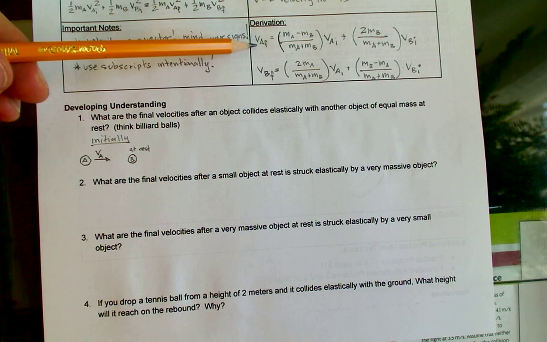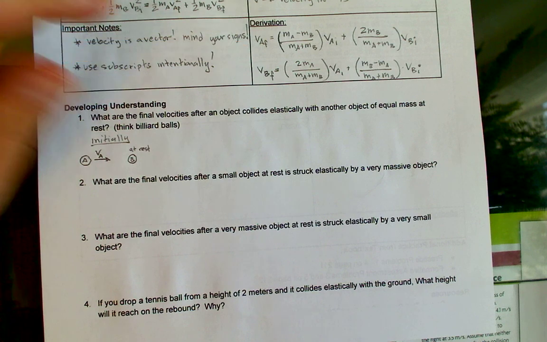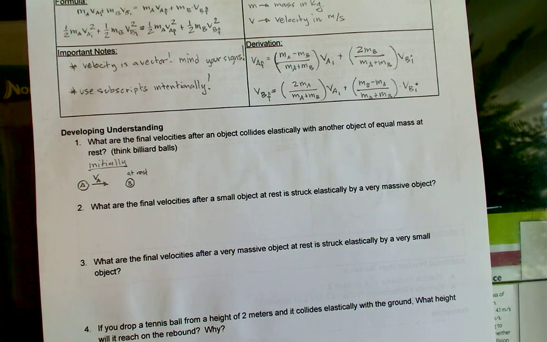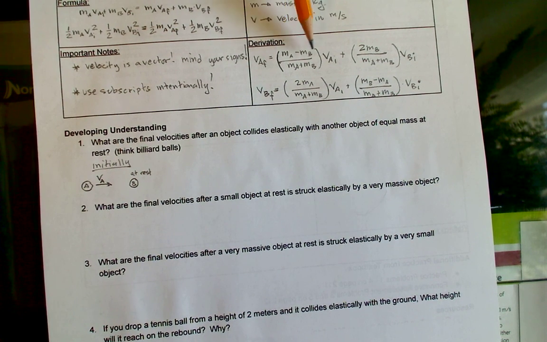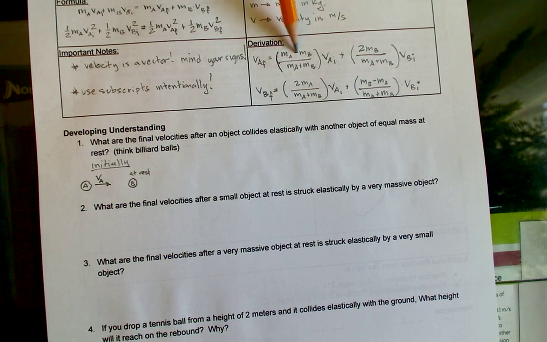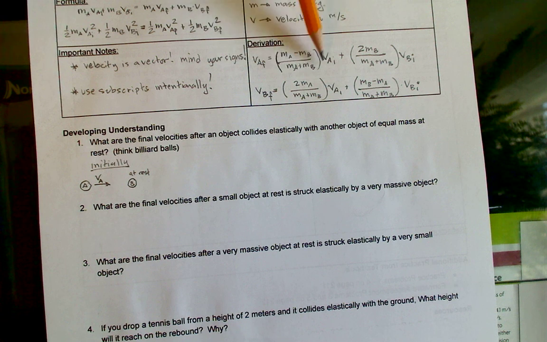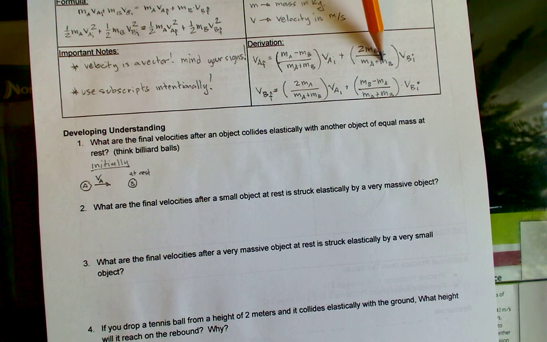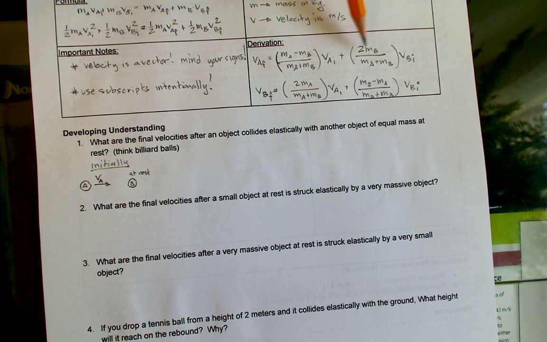If you look at this relationship, if they have equal masses, then MA minus MB is just zero. So this entire part of our equation is zero. And then again, if MA and MB are equal, on the bottom we have 2M, and on the top we have 2M. So this fraction becomes 1.